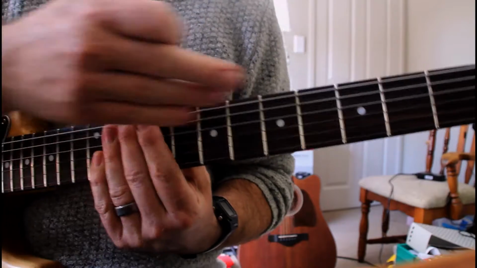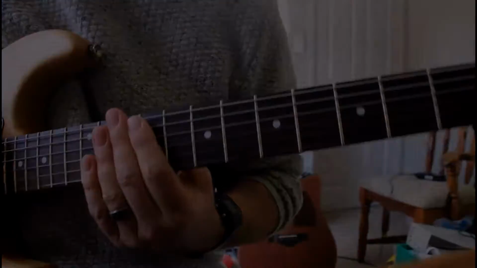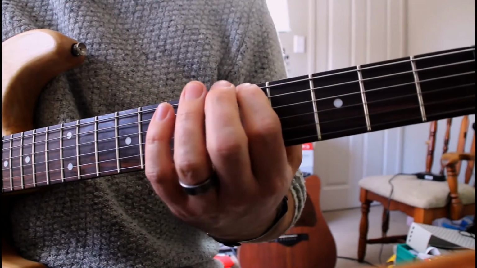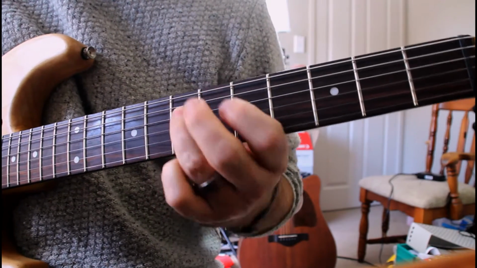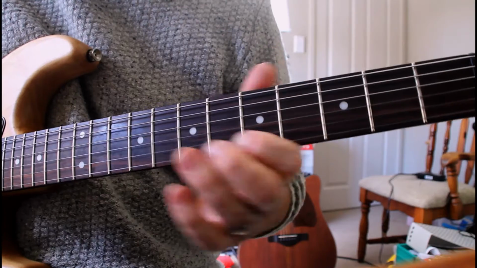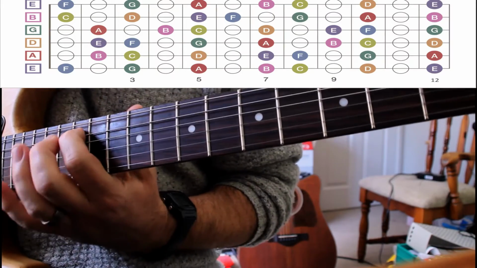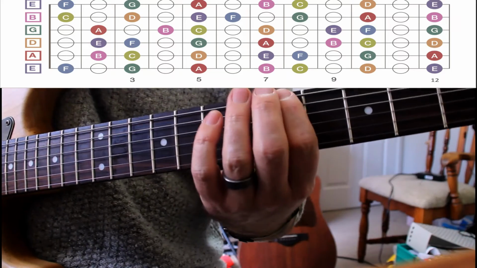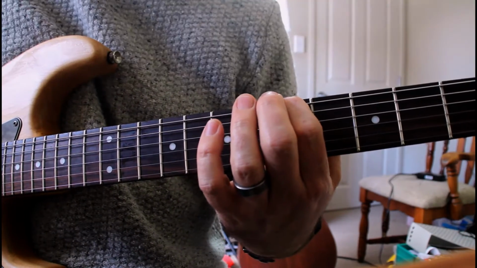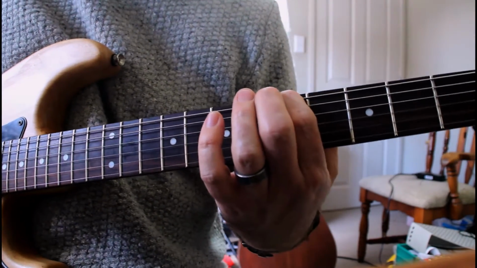But these notes repeat all over the fretboard in different places. So, for example, A is here, it's also here, it's also here, it's also up here. And you can also play the open A string. So there's several different ways of playing A, or any other note on the fretboard.